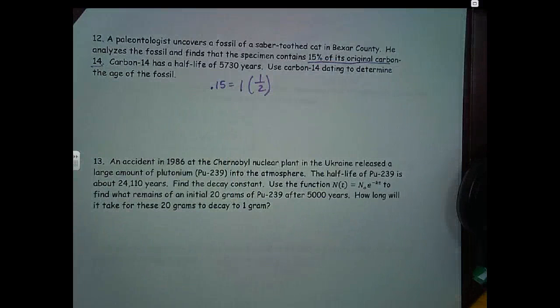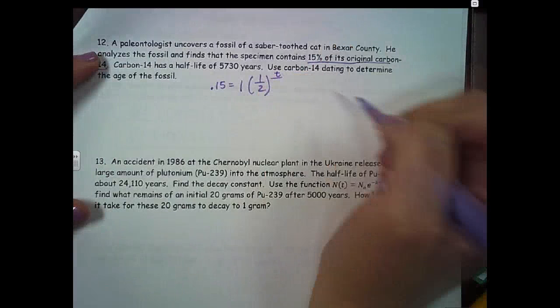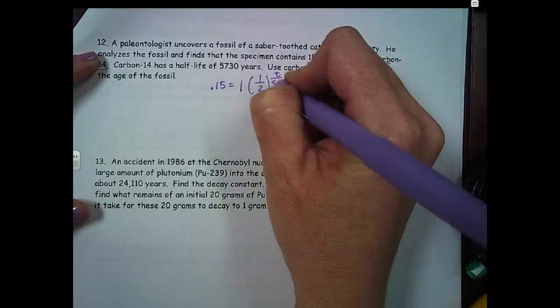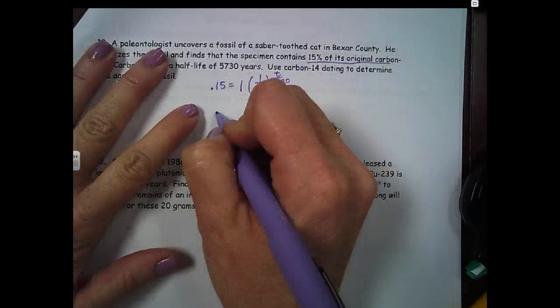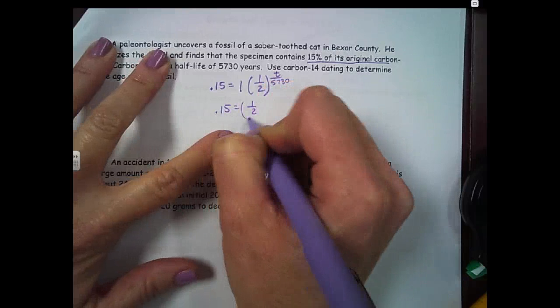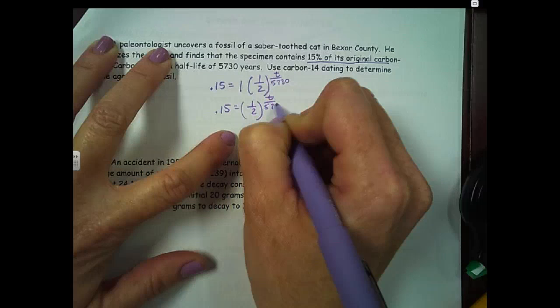Okay, we're going to find time, so there's your 1/2, and it's time over half-life time. So do we know the time? That's what it's asking, isn't it? What's the time? How old is the fossil? We don't know T. And what's the half-life time? 5,730 is the half-life of carbon-14. What's my first step? Divided by 1, which doesn't do me any good, right? So you're left with 0.15 equals 1/2 to the T divided by 5,730.